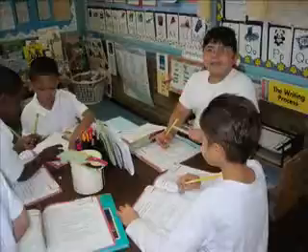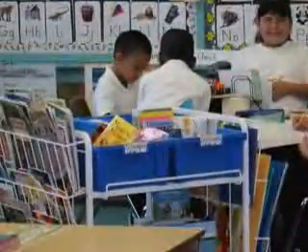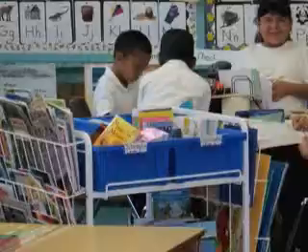A similar but smaller self-access area can also be created in one corner of a classroom, or even on a cart that moves from class to class. Teachers can gradually develop areas or carts as time and the availability of materials allow.